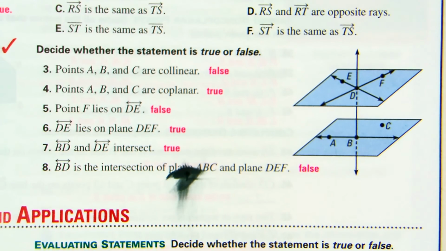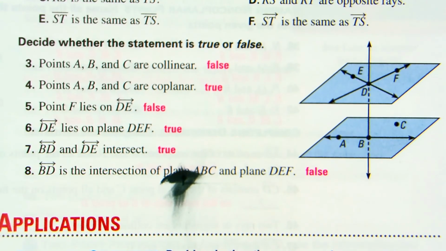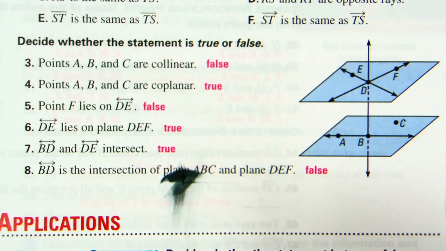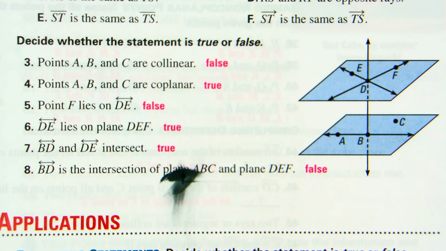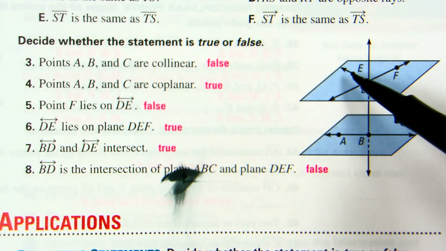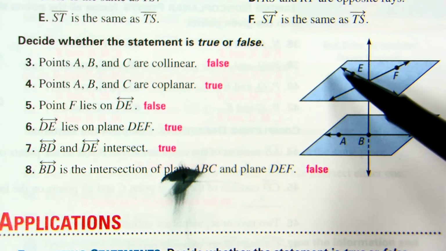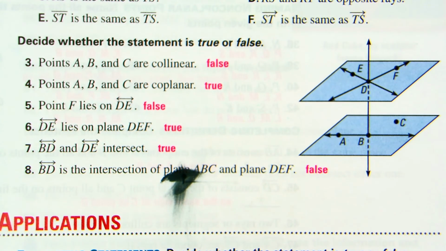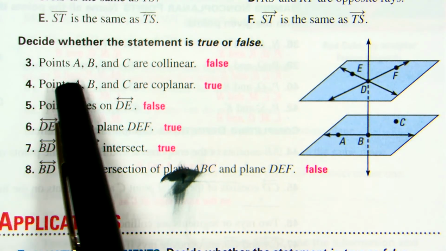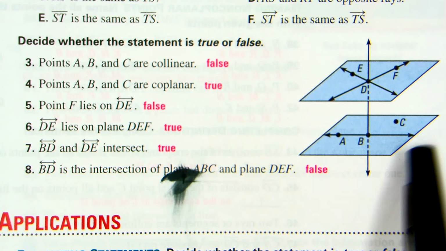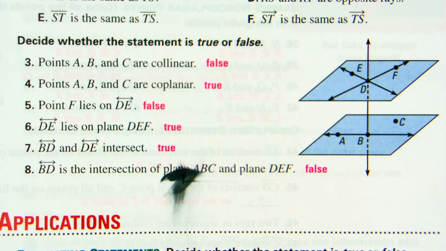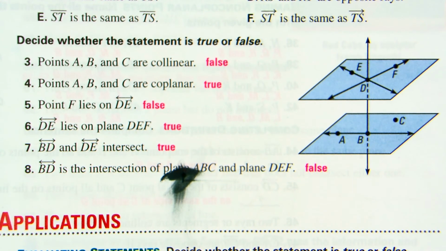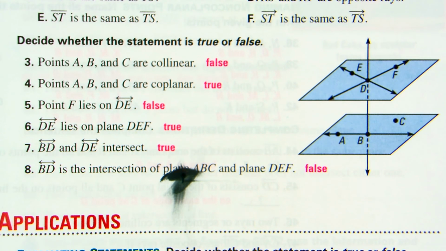For instance, this shape right here, we're talking about 2 planes, one suspended above the other, with a line that is passing through both, and then there are some lines that are coplanar lines on the top plane. So we're looking for things like points A, B, and C are collinear. That's false. A, B, and C are not collinear. A, B, and C are coplanar, however. So look at 3 through 8 on that page. That should help you be able to see some of the kind of diagrams we'll have.